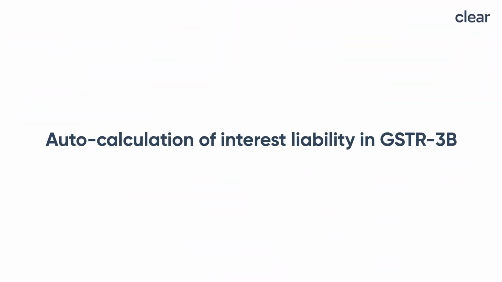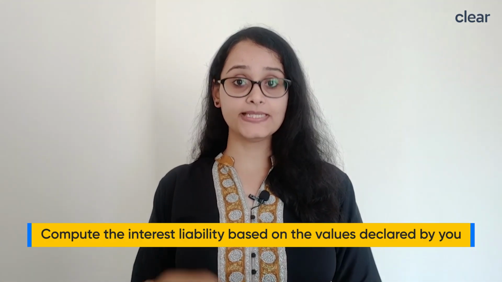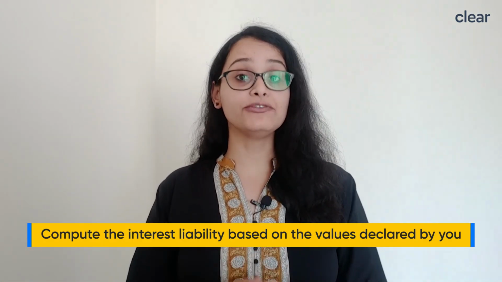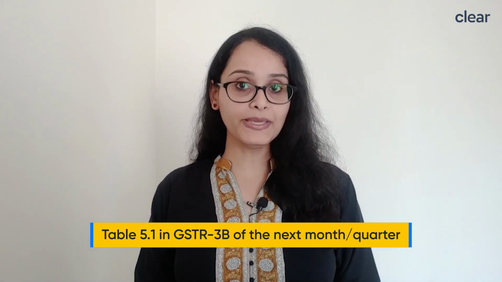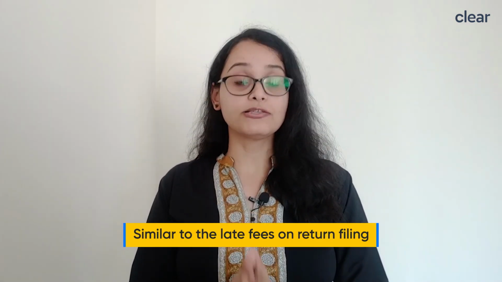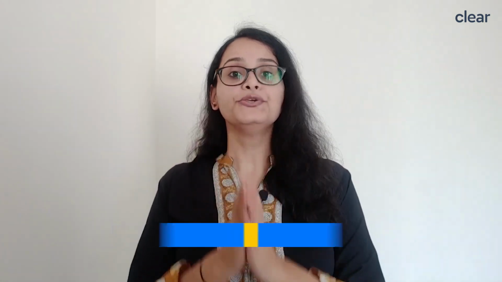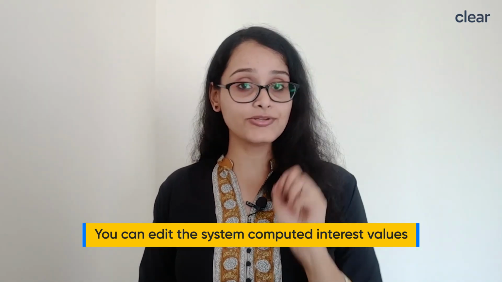Auto calculation of interest liability in GSTR-3B. Now let's see how this feature works. The new functionality will compute the interest liability based on the values declared by you in GSTR-3B. Initially, the system will calculate the interest assuming that the entire liability belongs to current month or quarter. Also, it auto-populates interest to table 5.1 in GSTR-3B of the next month or quarter. This mechanism is similar to the late fees on return filing. However, you can edit the system computed interest values while filing the next GSTR-3B.